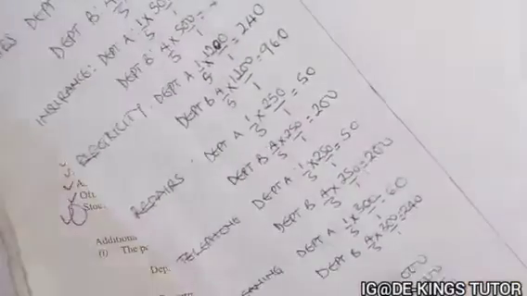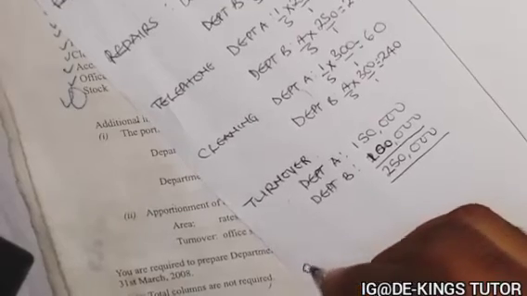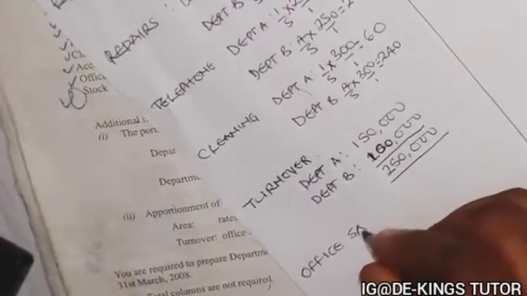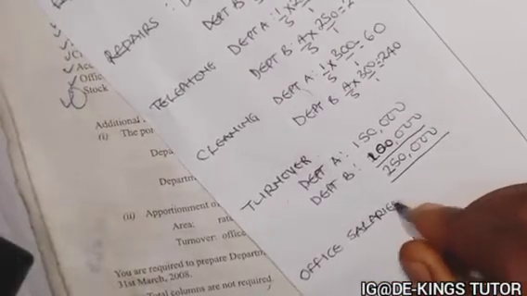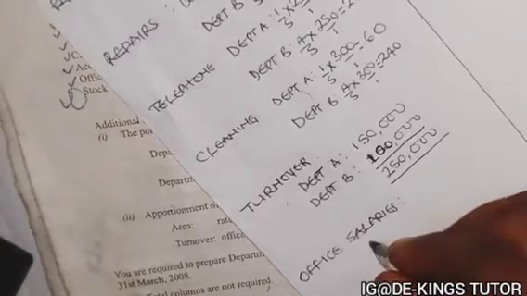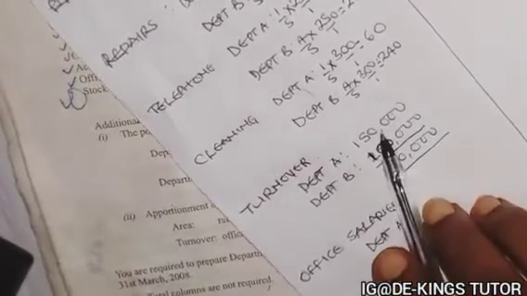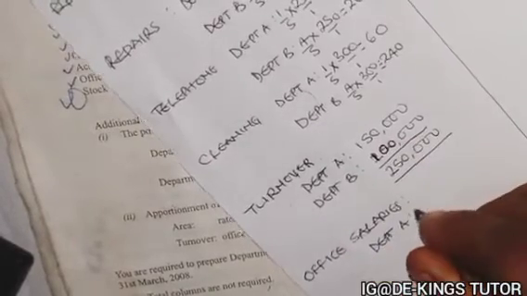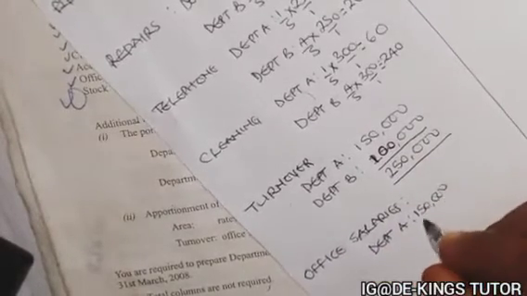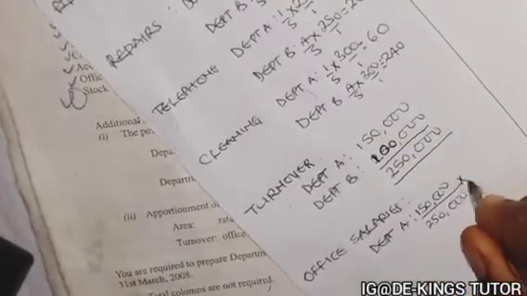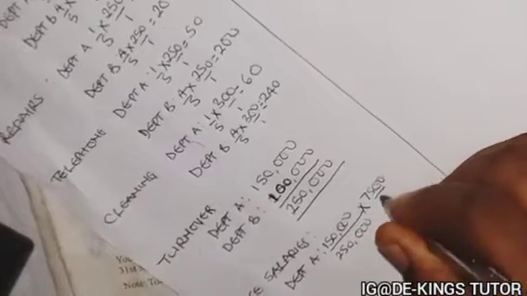So for office salary, department A now will be 150,000 divided by the total 250,000 times the amount for that office salary, which is 75 over 1.